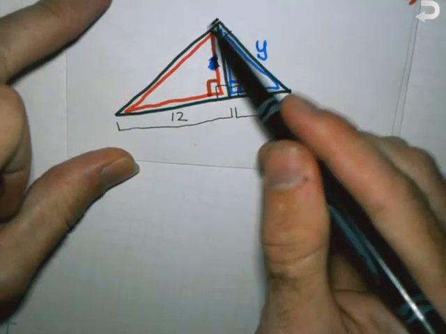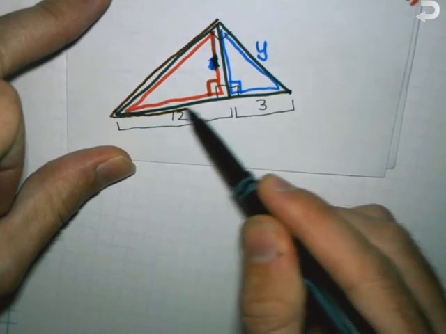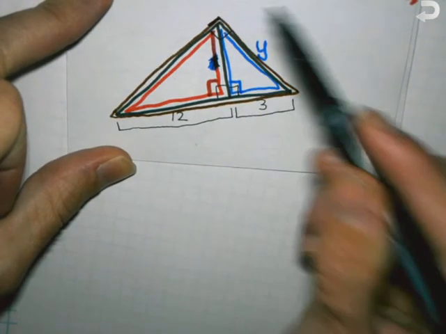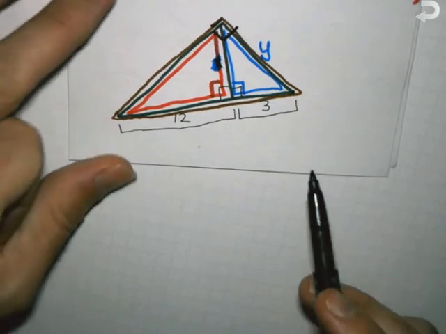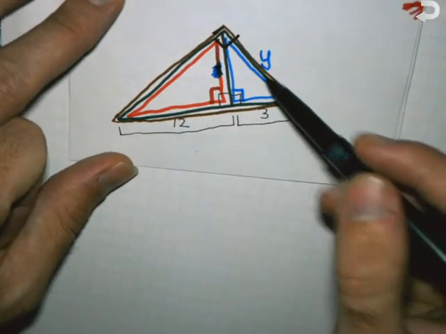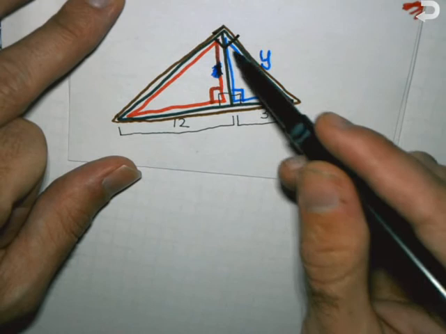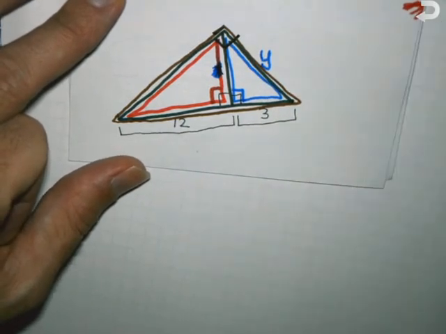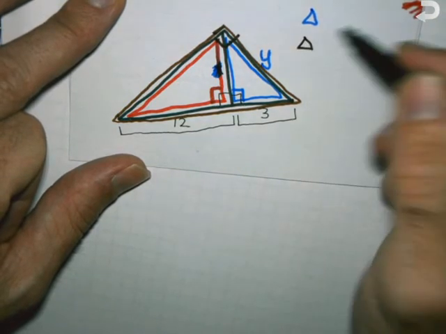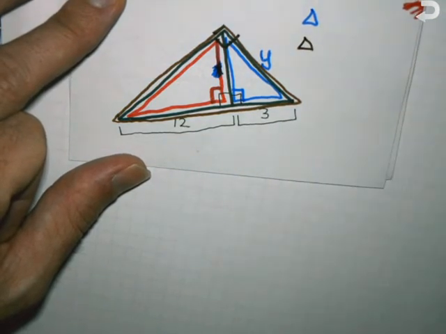Well, what do we know about the blue triangle? We know this side, so this is y. For the blue triangle, is it a short leg, a long leg, or the hypotenuse? Well, we see that it comes across from the right angle, so it's the hypotenuse. Well, what is the hypotenuse of the brown triangle?